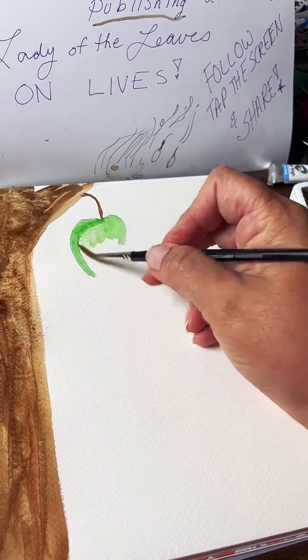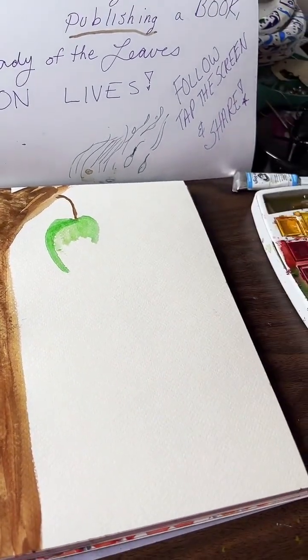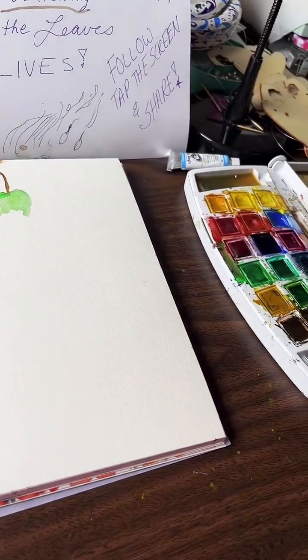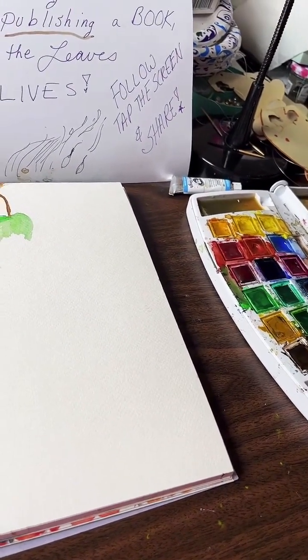Just starting as green. Oh, there's kids riding home from school on their bikes in the rain.